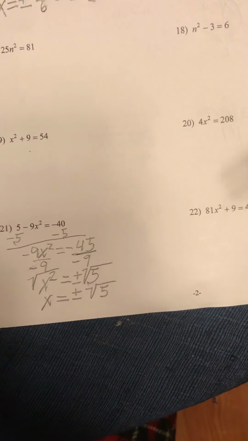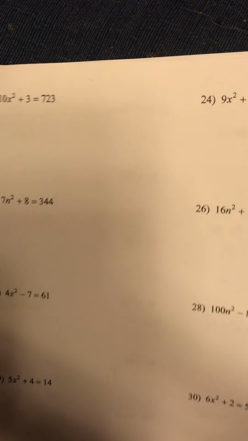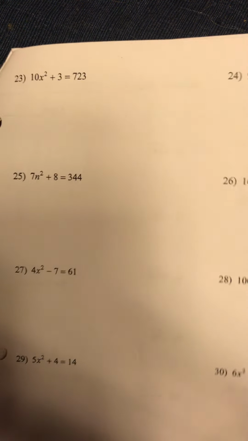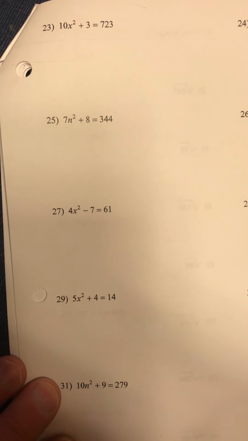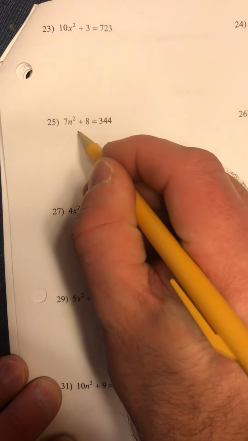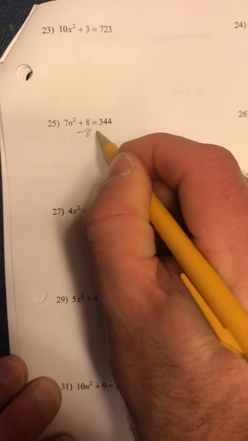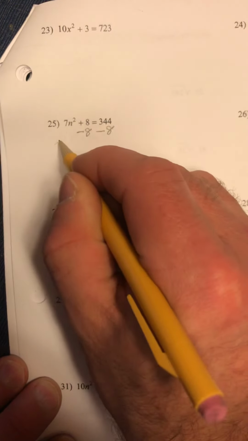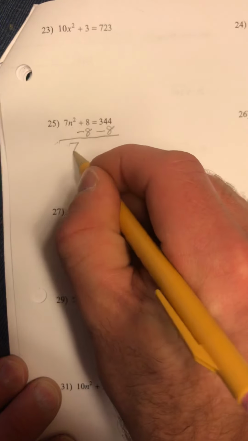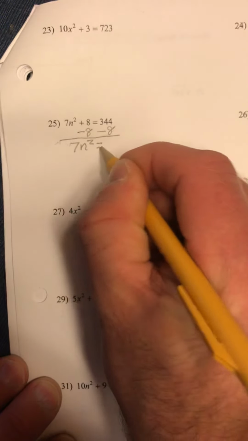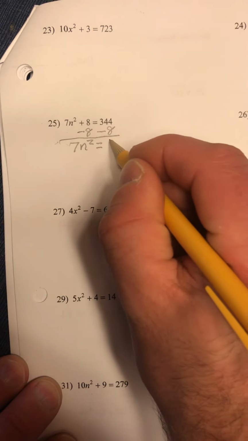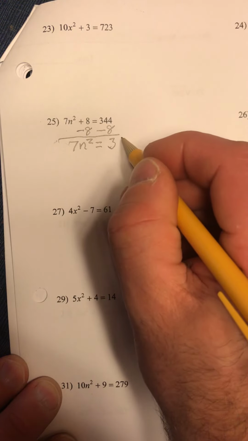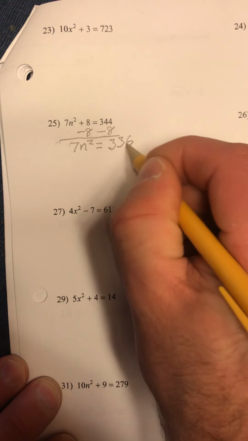Okay, one more example from the back page. Let's look at number 25. First step, I've got 7n squared plus 8 equals 344. I'm going to subtract 8 from both sides. Now, if I do that, 7n squared is equal to 344 minus 8, that would be 336.